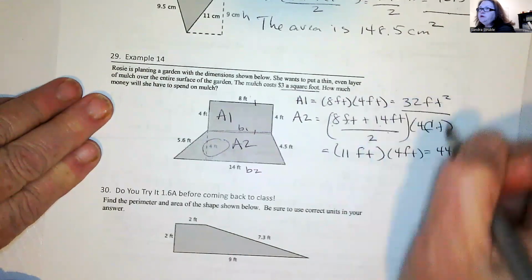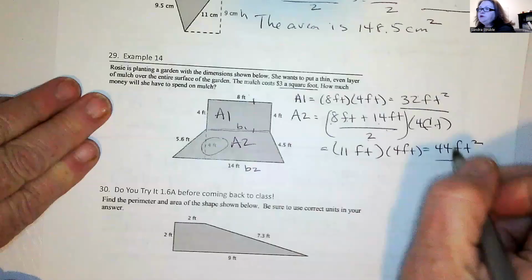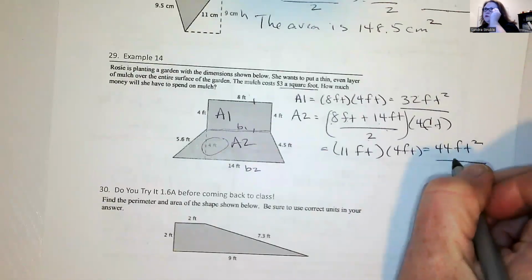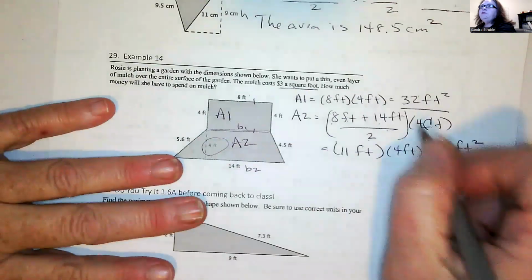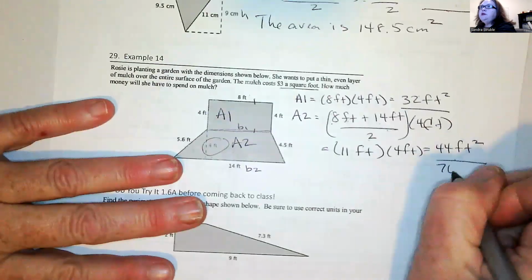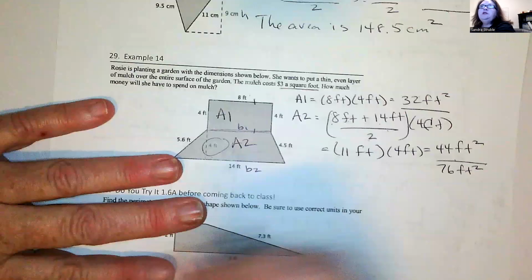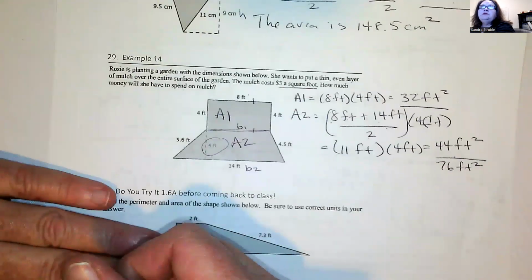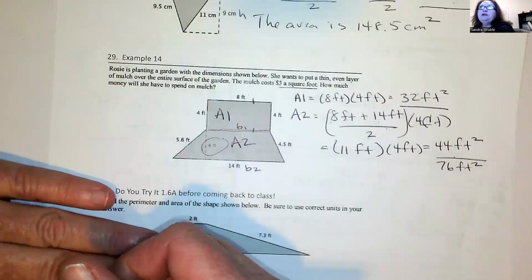So here's area 1. Here's area 2. We need to add the 2 up to find the total area for this composite figure. And it looks to be 76 feet squared. But that's not the question they asked. The question they asked was, how much money will she have to spend on mulch?